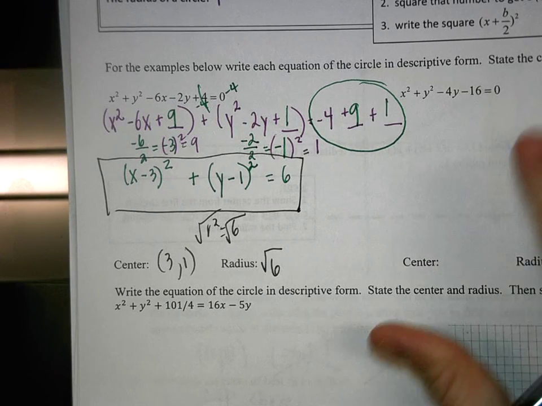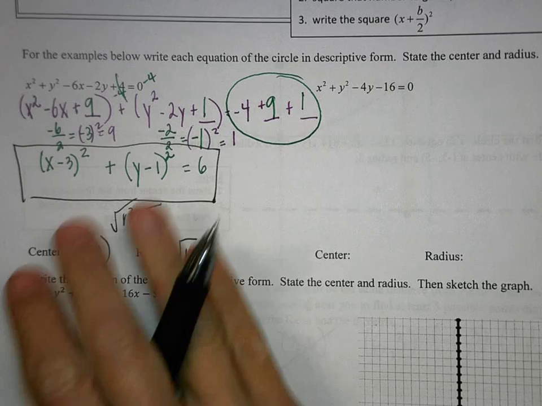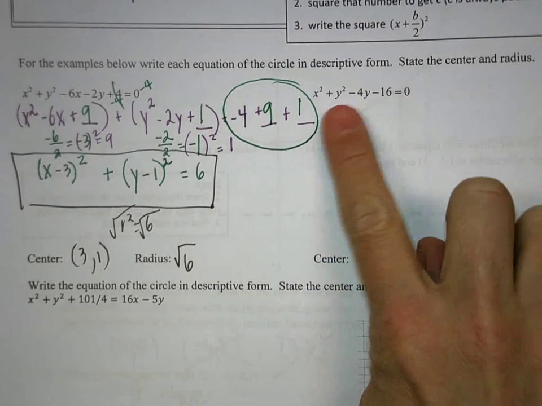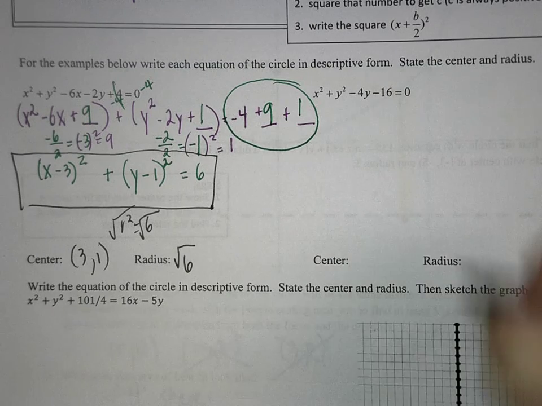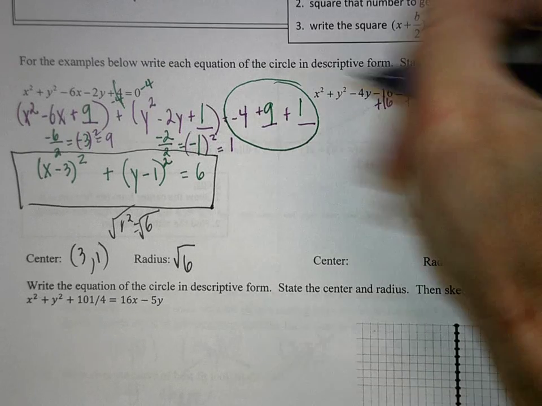Okay, the next example. And I probably should have started with this on the other example, but anything that's not an x or a y needs to be moved to the other side. So what should I move over first? 16. Very good. So I'm going to add 16 over here to the other side.